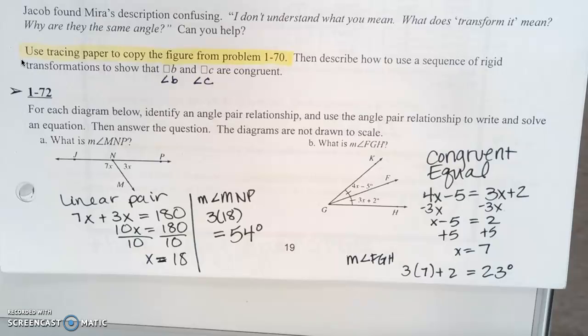They said they wanted angle MNP. So when MNP was our 3x, we're going to take that 3, multiply it by the 18. I did it on my calculator. I got 54. Okay? If you take 7 and multiply it by 18, you're going to get a larger number, right? Then when you add those two together, you should get back to 180.